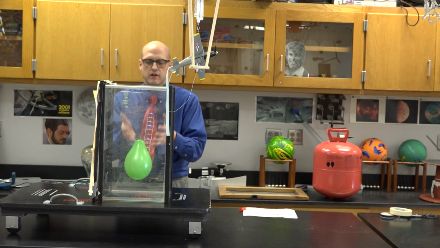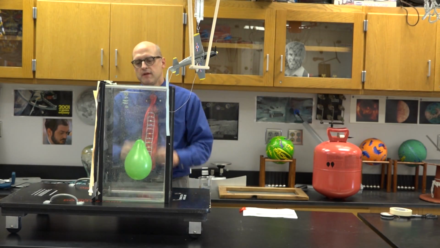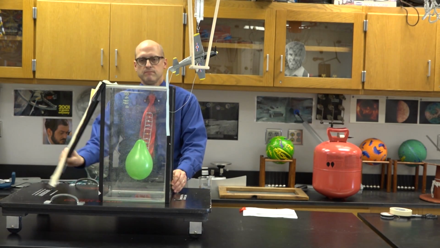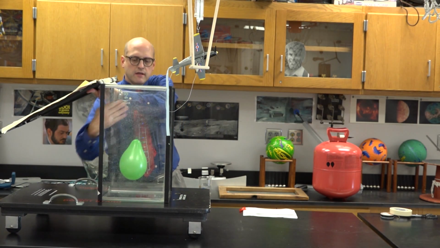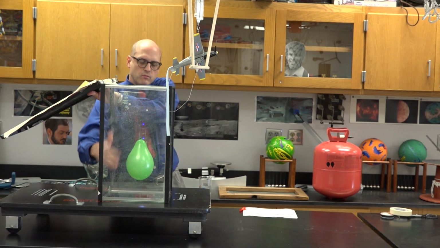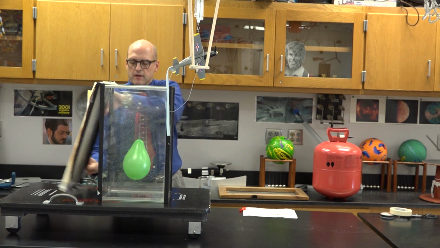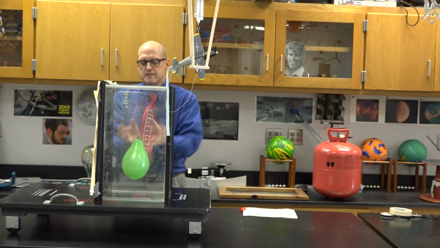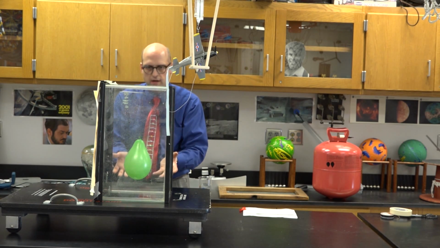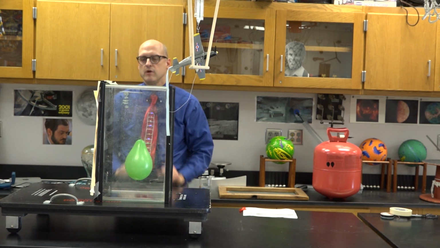Hello. So what I have here is an air balloon suspended inside an aquarium. There's air here, and then we have a balloon which is housing air. And the balloon with its air in is more dense than the surrounding air that is in the aquarium.